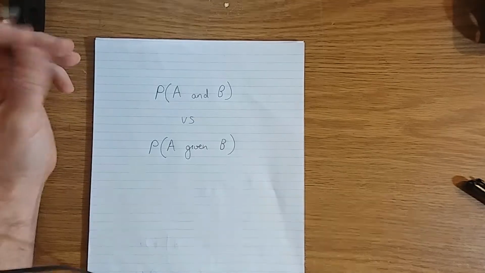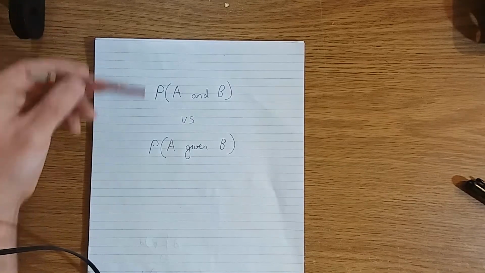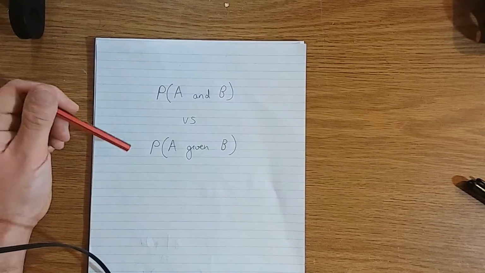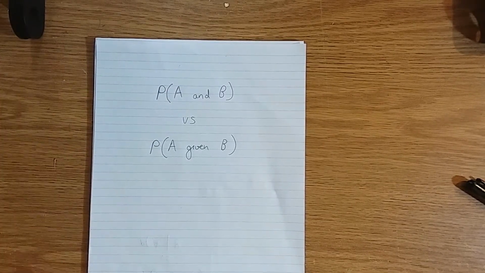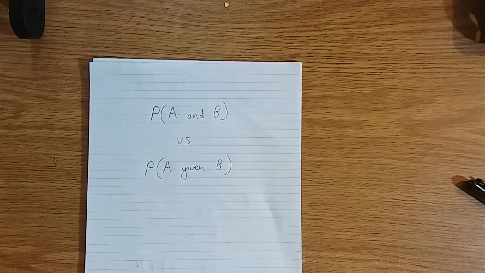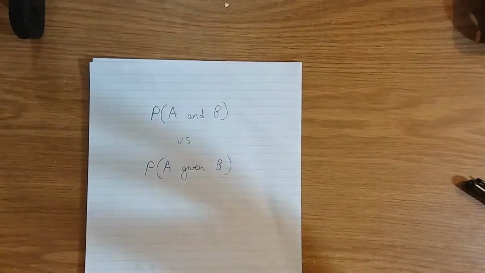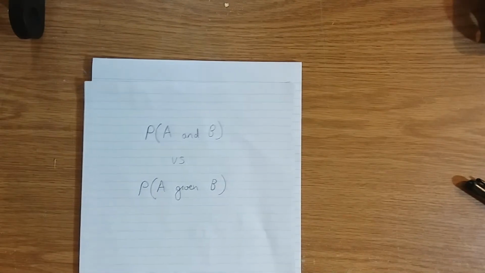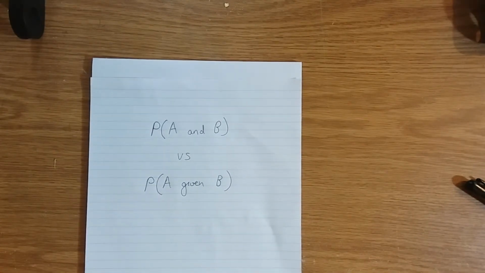All right, little video here about the difference between these two concepts, probability of A and B versus the probability of A given B. Now, if you can understand the difference between these, the games and big decisions and all of the lecture content that involves Bayes' theorem is going to make a lot more sense. This concept made me scratch my noodle a bit when I first started learning about probability. So I just want to share with you how I made it clearer for myself.